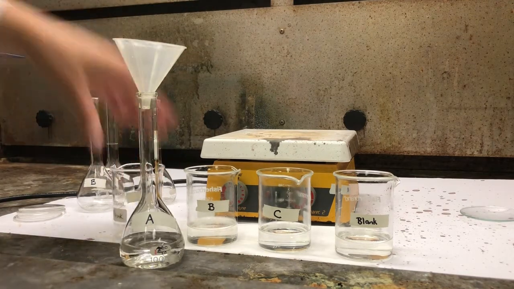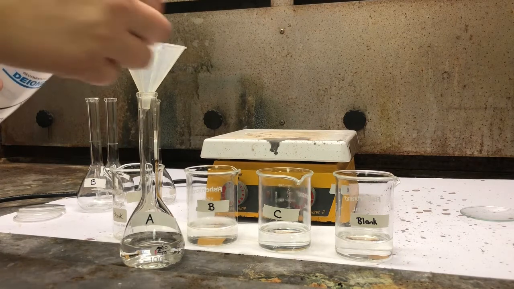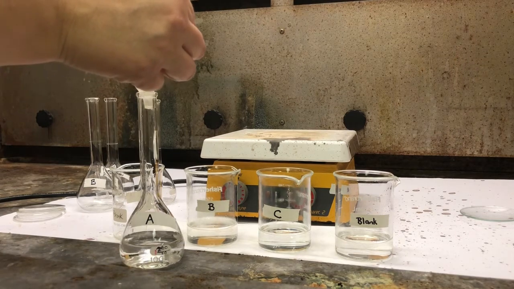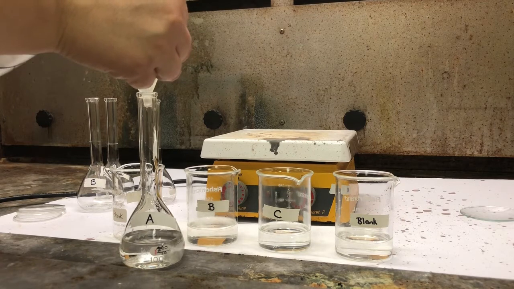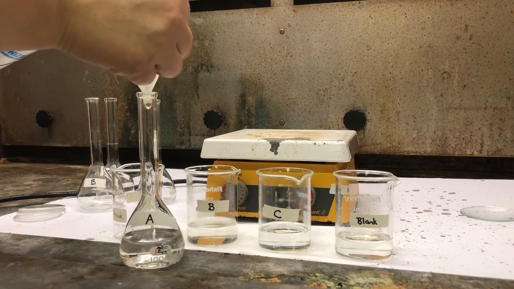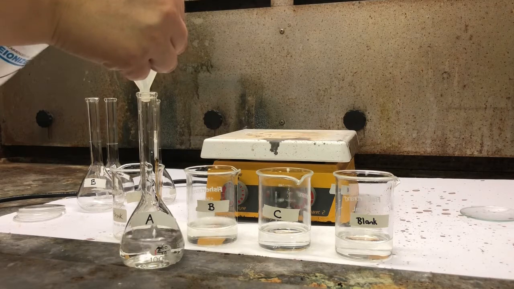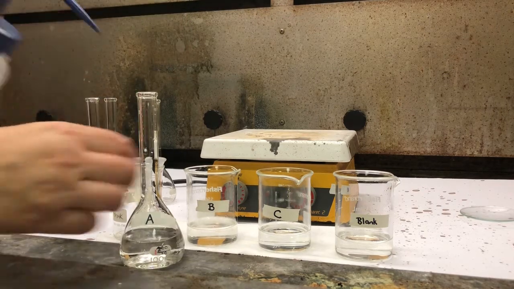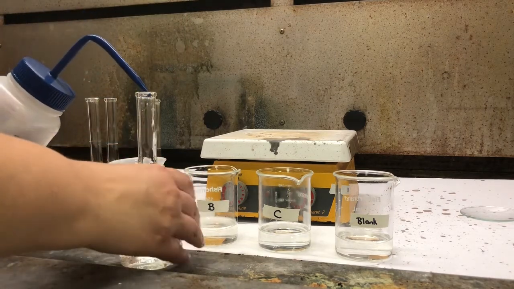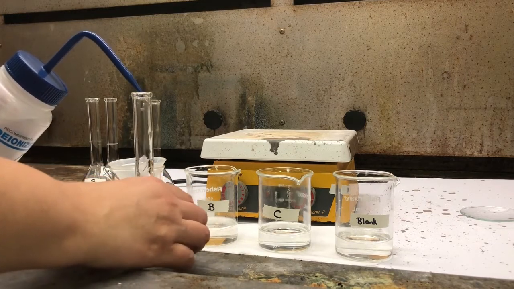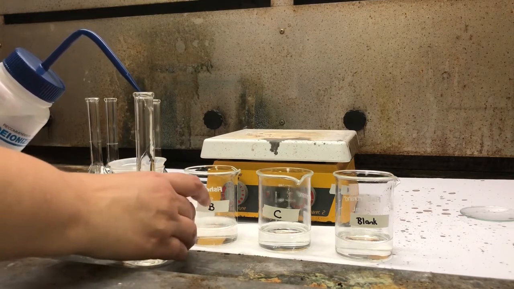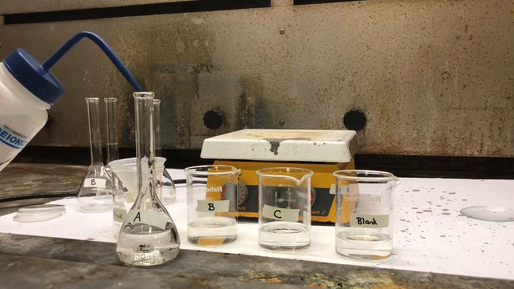Do the same thing and rinse down our funnel, so if there's any sample left in the funnel, it will go down into our solution. Rinse down the neck of the volumetric. I'm not touching the tip of the water bottle to the flask because I don't want to contaminate it.